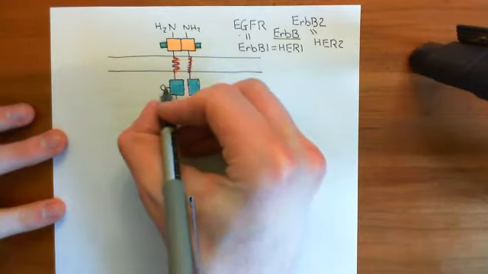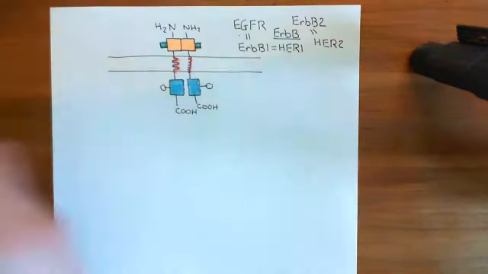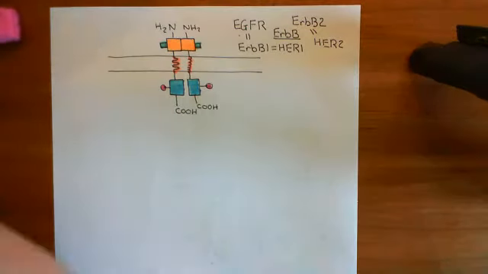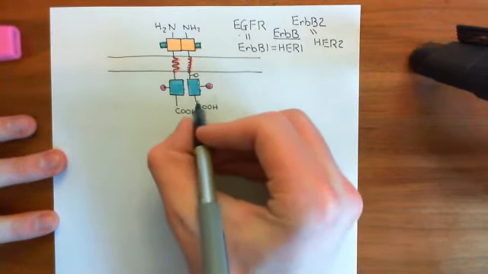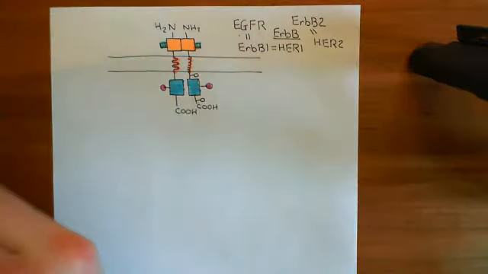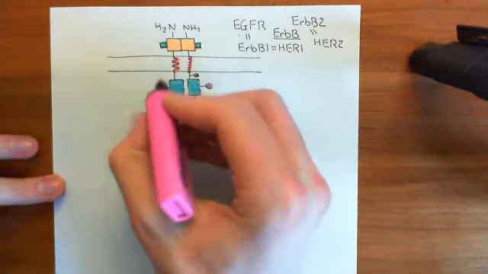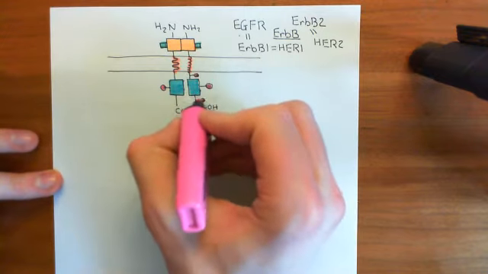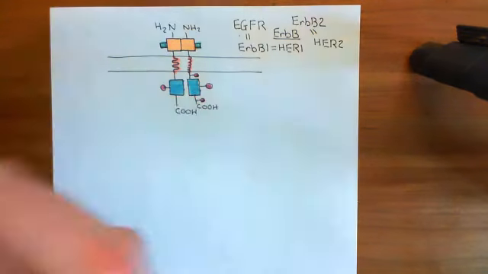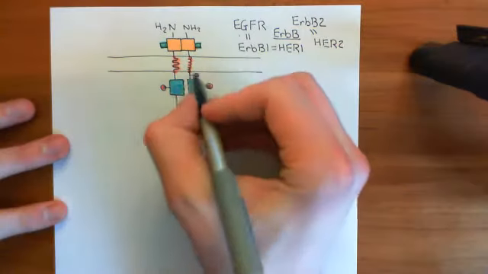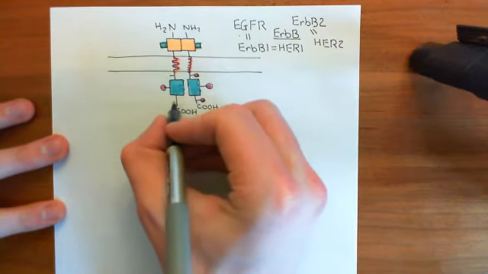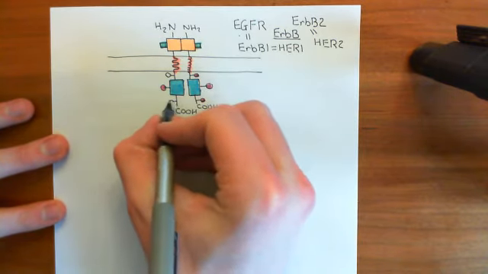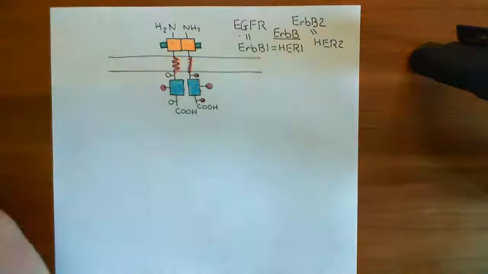And the two tyrosine kinase domains have phosphorylated each other and are therefore now active. Once they have become active, they've then phosphorylated tyrosine residues all over the place in the cytoplasmic tail of their partner. So receptor tyrosine kinase number 1's tyrosine kinase domain has phosphorylated tyrosine residues in the cytoplasmic tail of receptor tyrosine kinase number 2, and the tyrosine kinase domain of receptor tyrosine kinase number 2 has phosphorylated tyrosine residues within the cytoplasmic tail of receptor tyrosine kinase number 1.